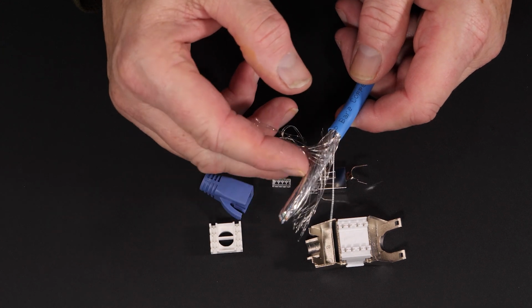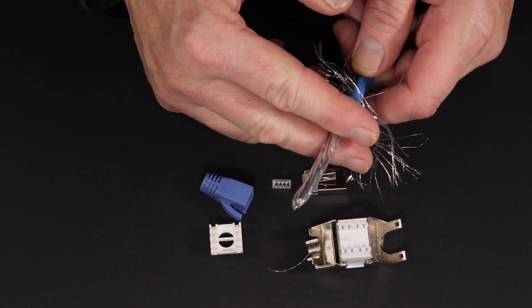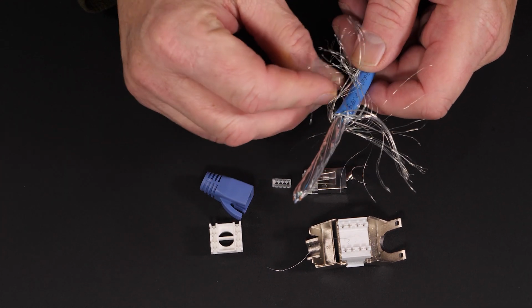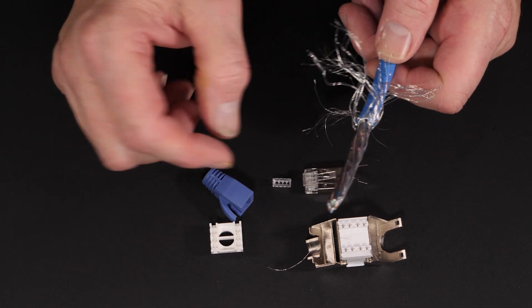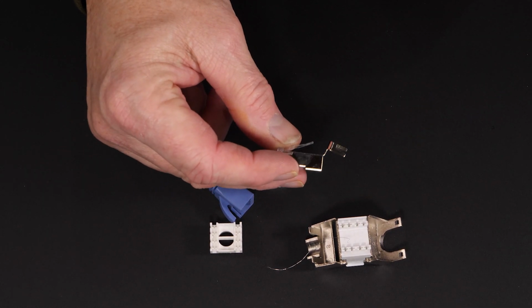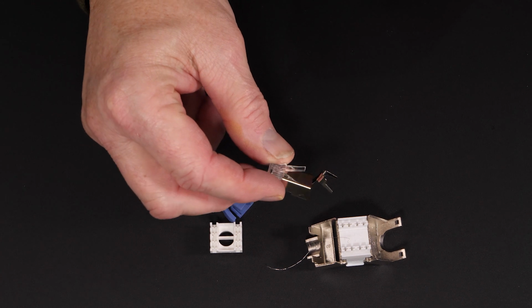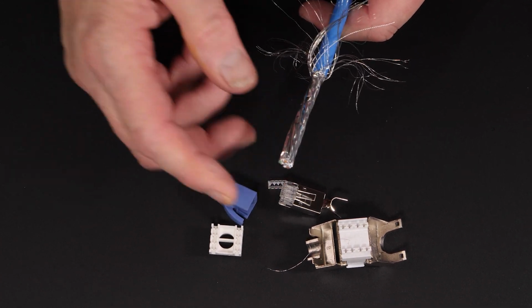Number one, there is a braid around the wire, and that's used to shield the wire all the way through. As you'll see when we put this together, these connectors here are actually metal, so you'll see how they are basically attached to this wire.